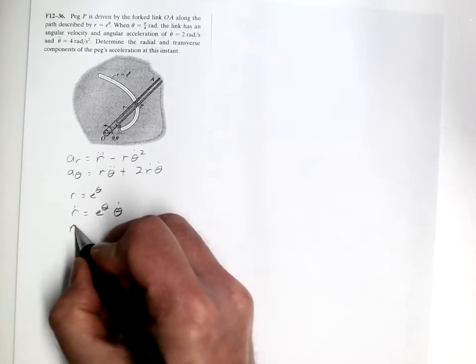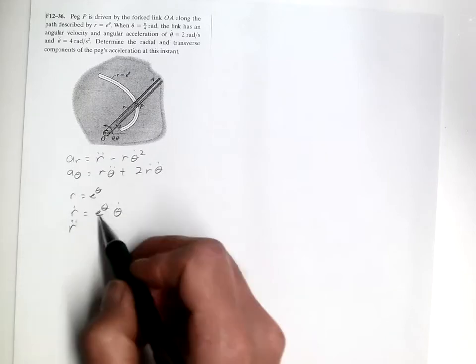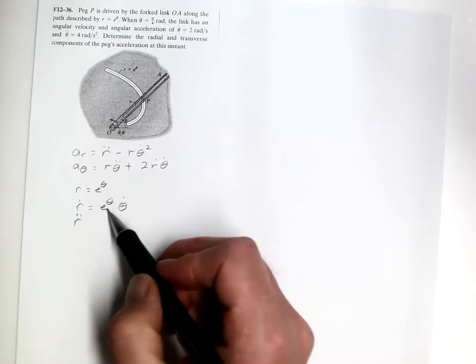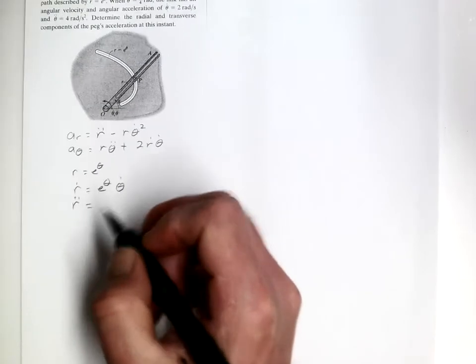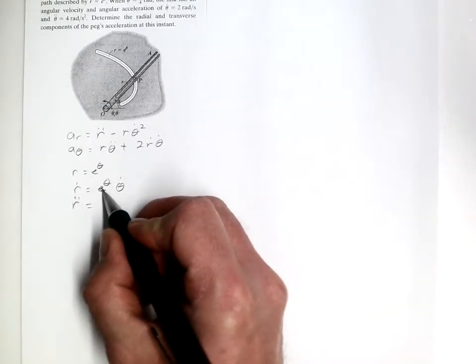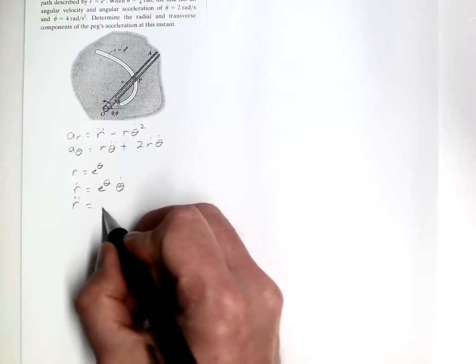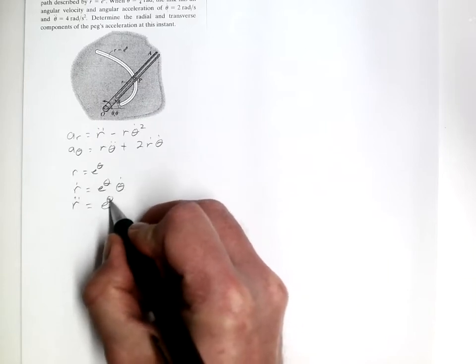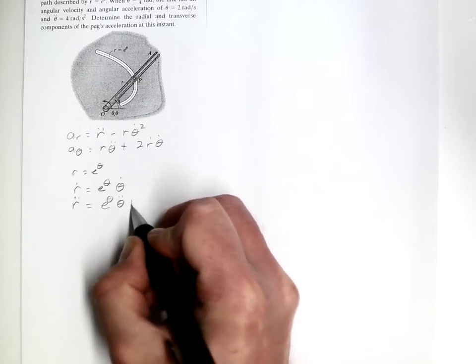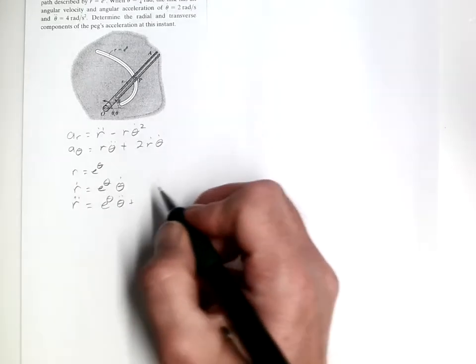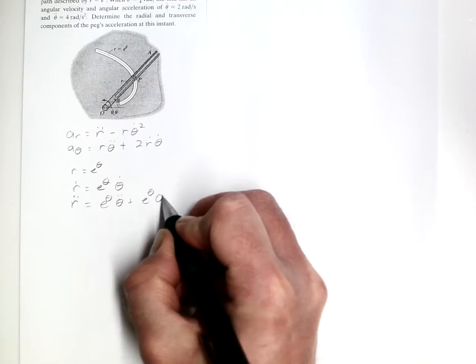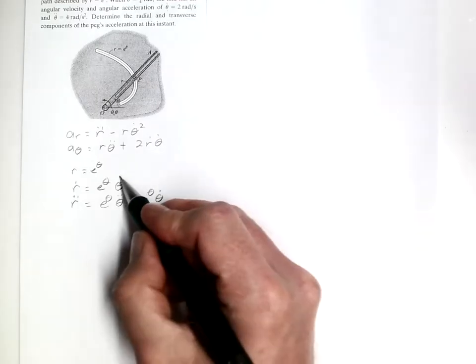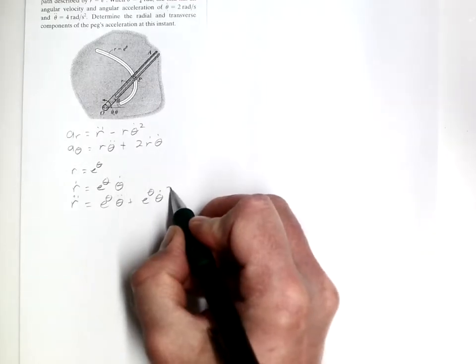The second derivative of this, then, we have to apply the product rule with the chain rule. So the first times the derivative of the second, e^θ θ double dot, plus the derivative of the first, which is e^θ θ dot, and then we have this one also, so it's squared.